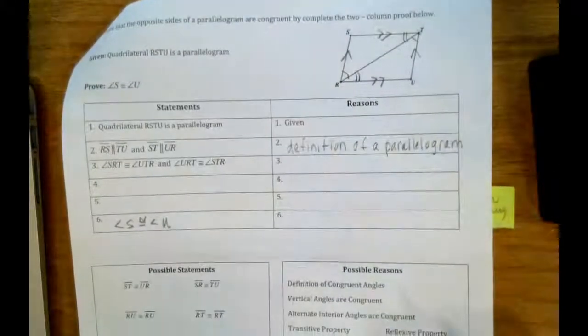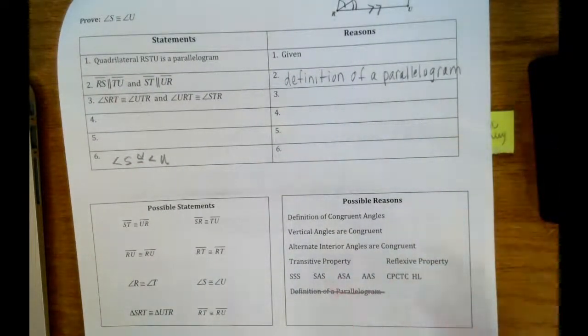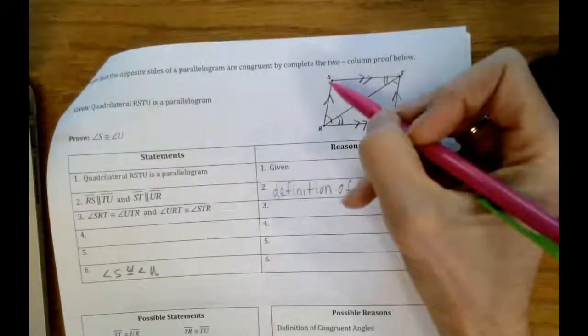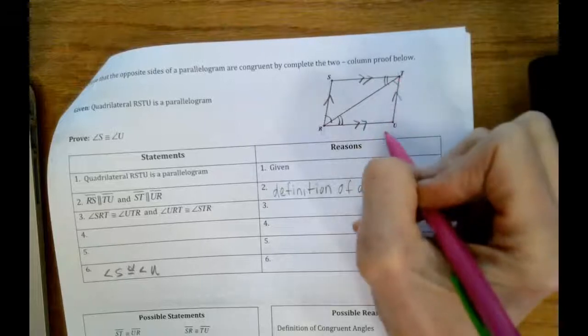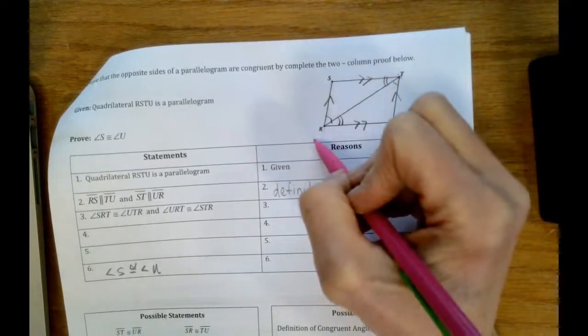And that goes back to our idea here. If you look down here at the bottom, looking down here at the possible reasons, I'm going to let you decide which one it's going to be here for a minute. But if we go back to the picture, we've got two parallel lines cut by a transversal.